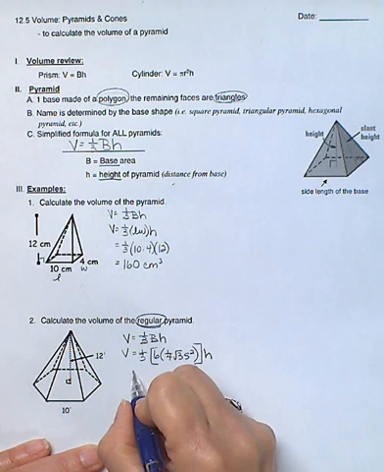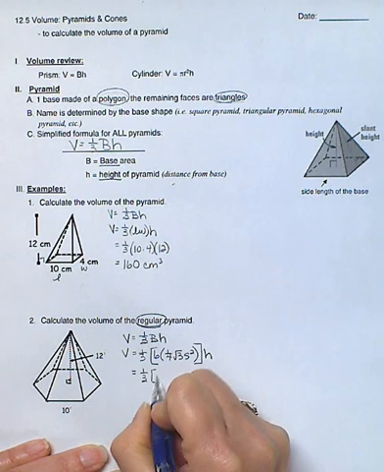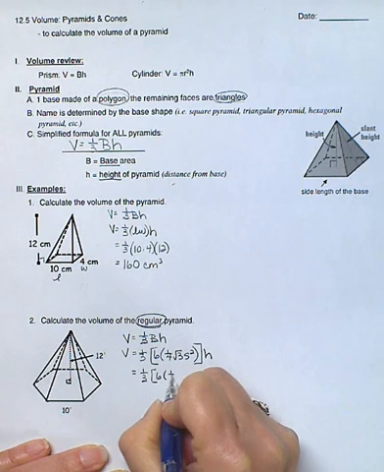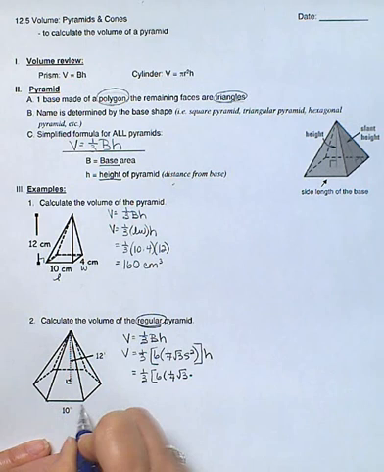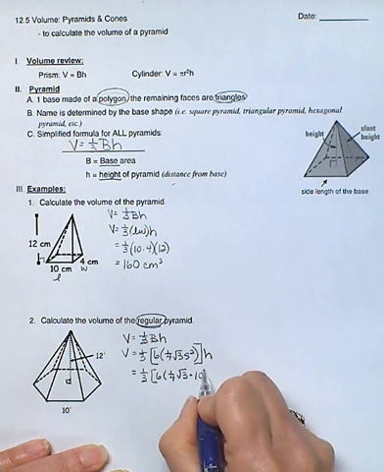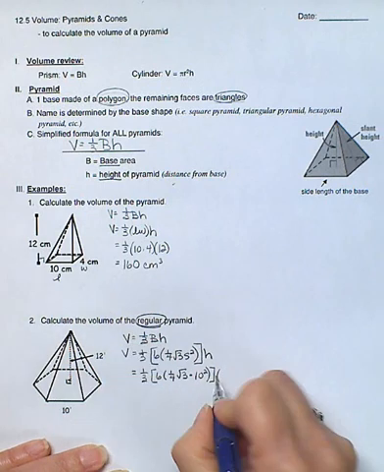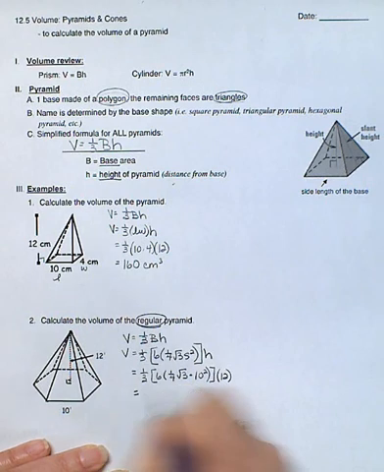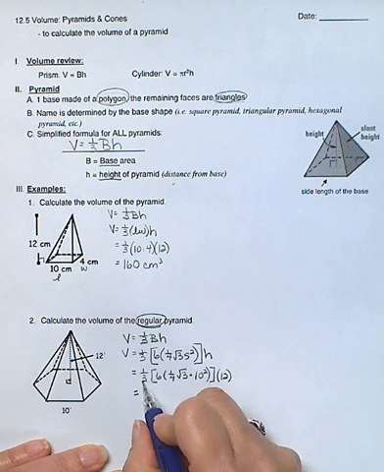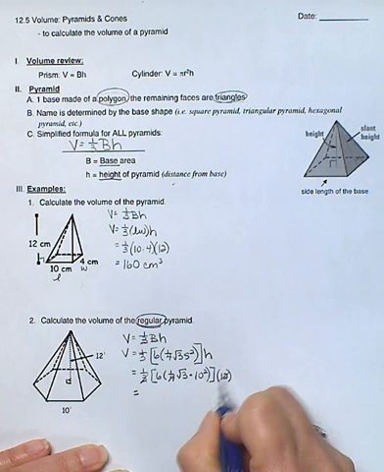So we're looking at 1/3 times 6 times 1/4 times the square root of 3 times the side, 10, squared, and then the height of the pyramid is 12. Now we can throw this all in the calculator, but I like to do a little pre-planning. You will notice that 3 times 4 is 12, so I could actually cross that out and do some canceling.